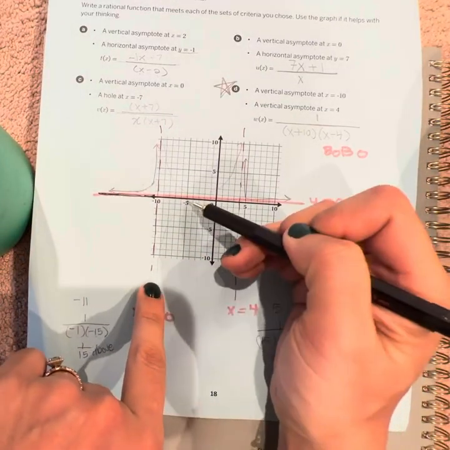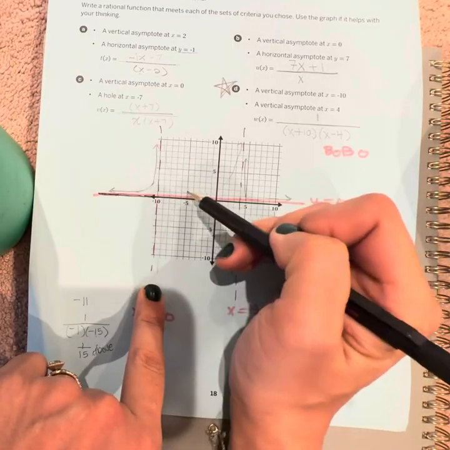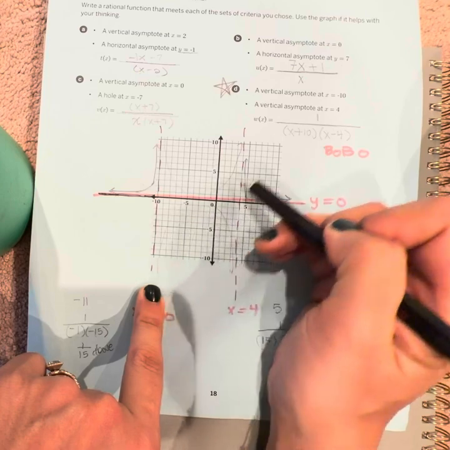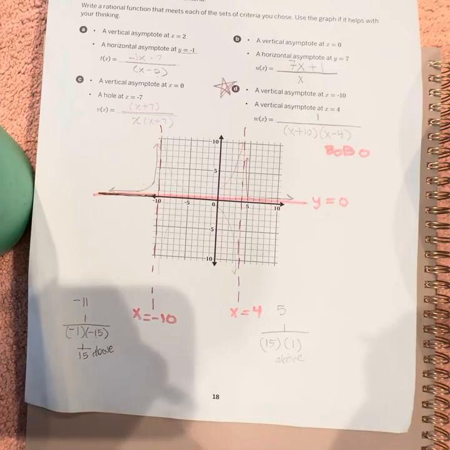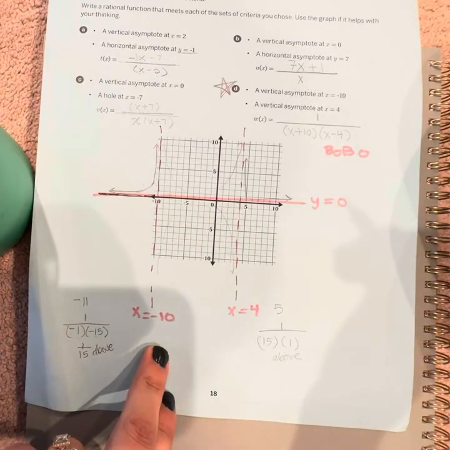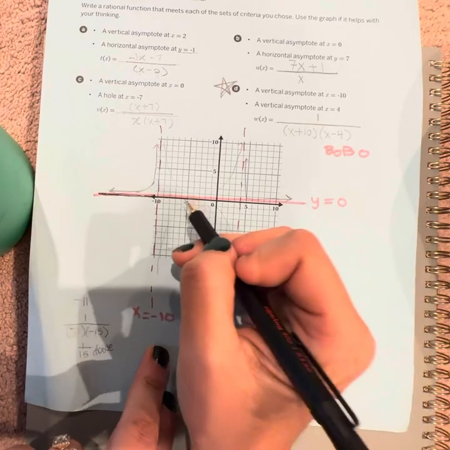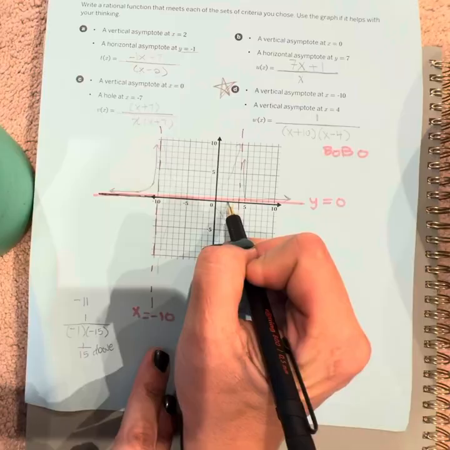It can be approaching here and here, here and here, here and here, here and here. All of those are possible. So the way that I like to check is to check, I don't know, close over here and close over here and see what's happening.